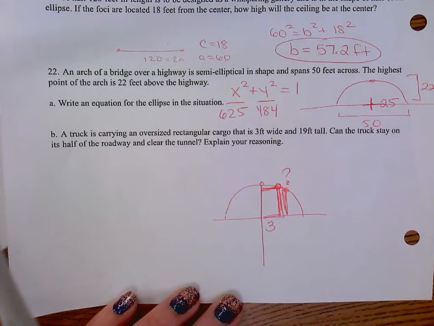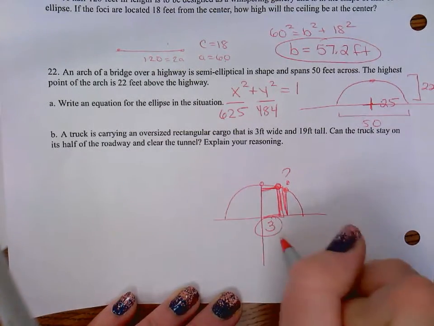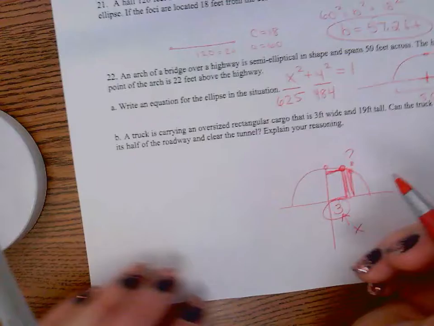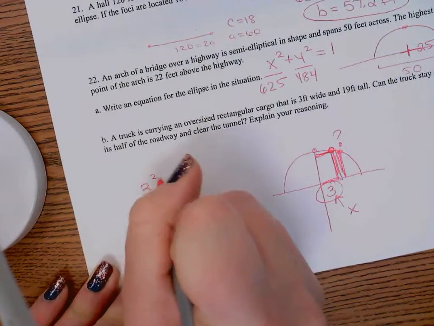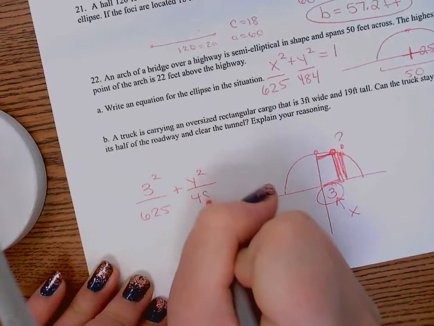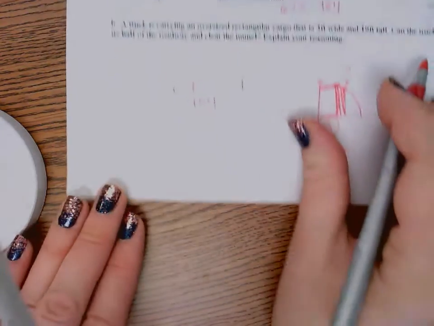All right, so what we're going to do is plug in 3 for x in the original equation and solve for y, because that would be the height of the tunnel. So we would plug in 3 squared over 625 plus y squared over 484 equals 1 to see what we're going to get.